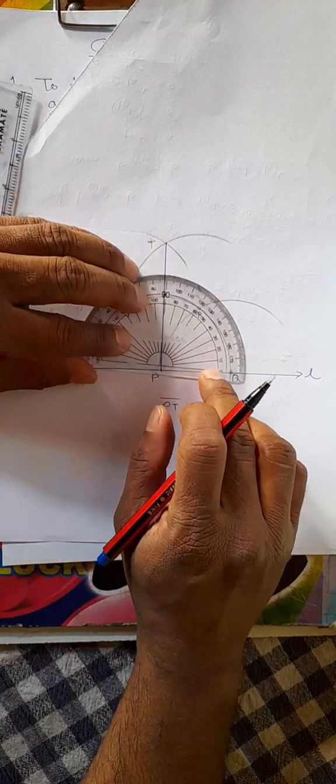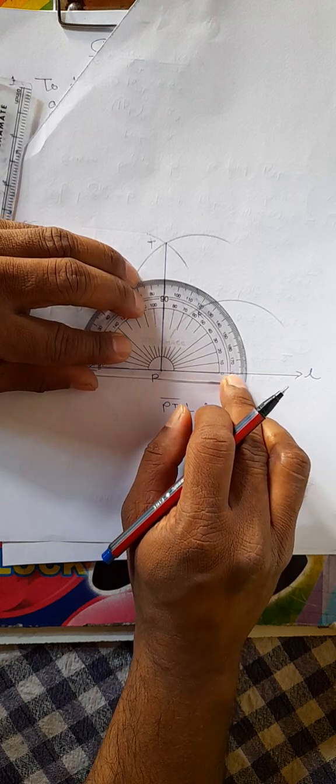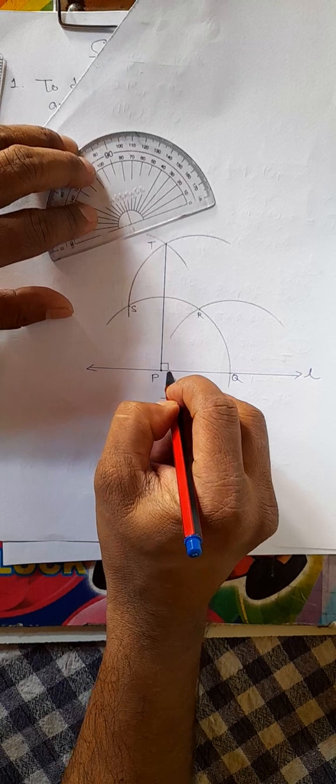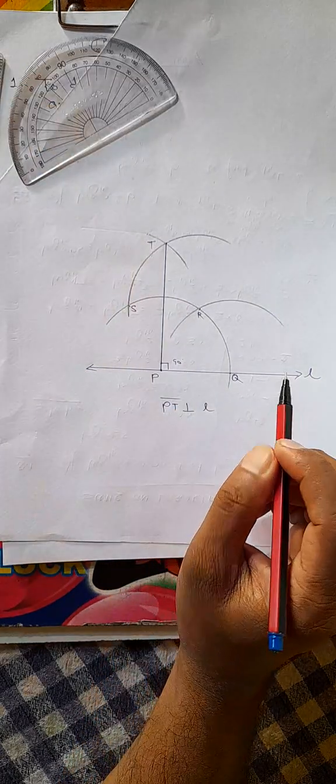Let us check this with a protractor. Try to measure this angle. You see, this is exactly 90 degrees. This angle is 90 degrees, right?